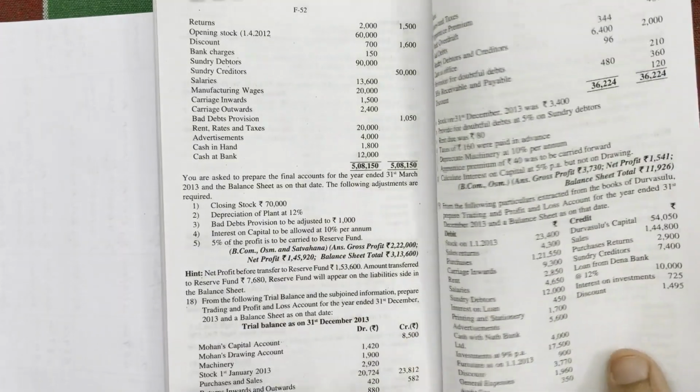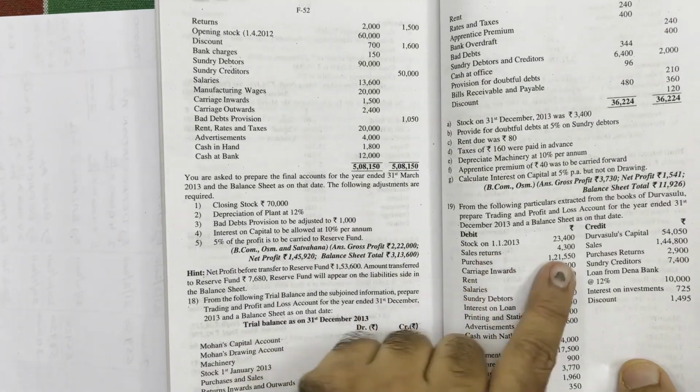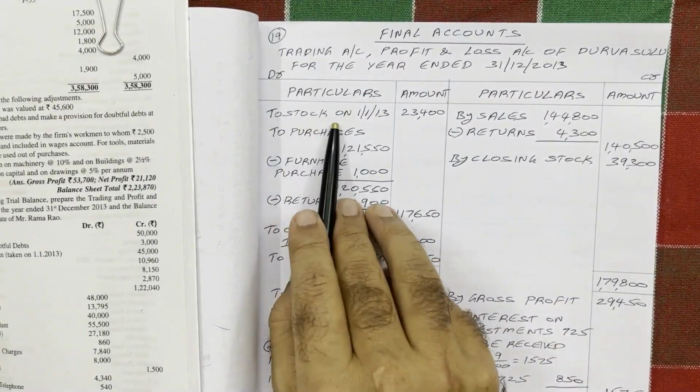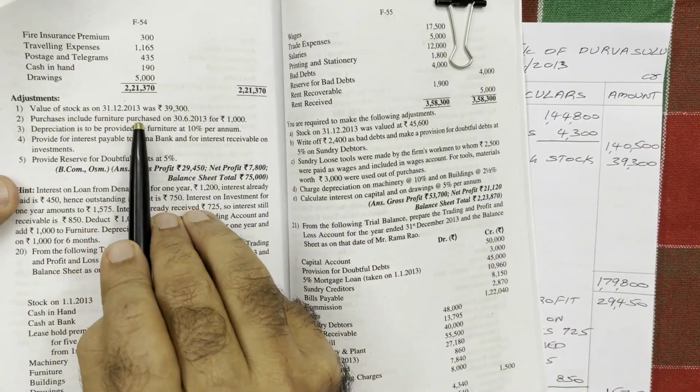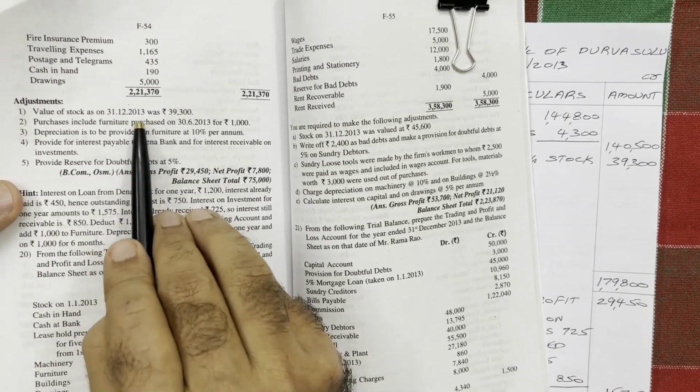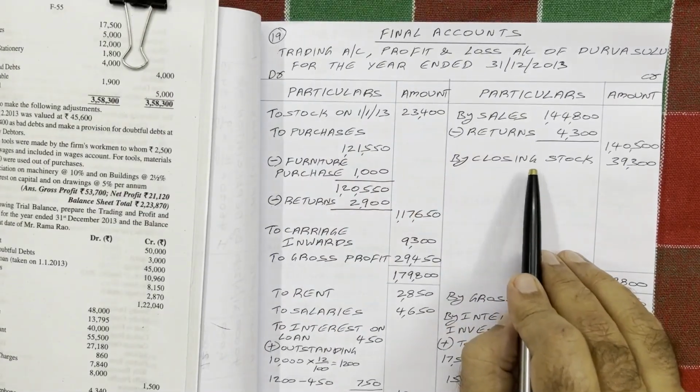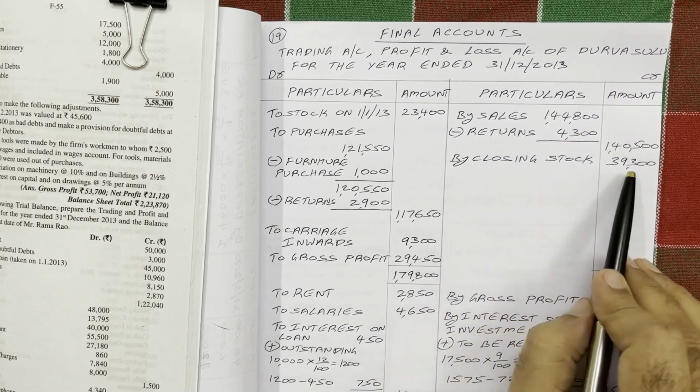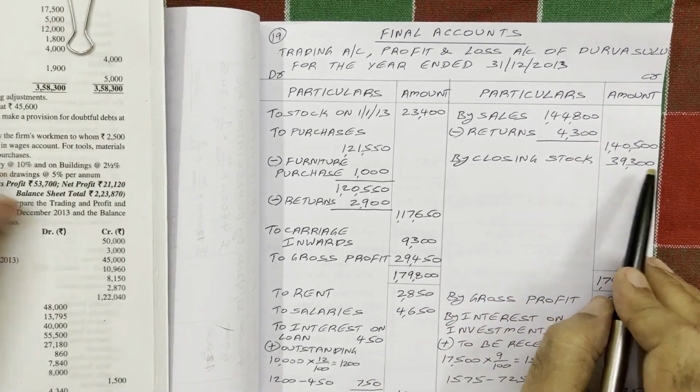So, the 1st January 2013 stock is called opening stock. Opening stock we wrote on the trading account debit side. This 31st December 2013 stock is called closing stock. Closing stock we should write on the credit side. By closing stock 39,300. Next, what to do?